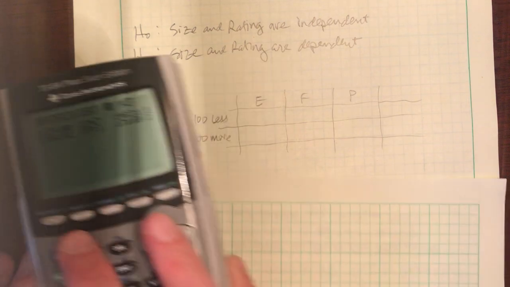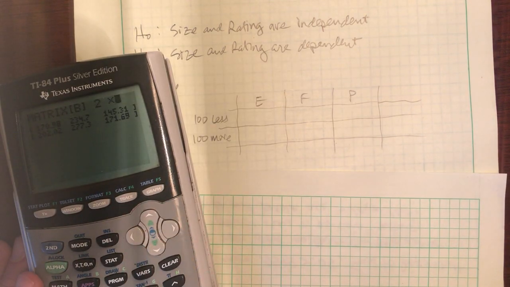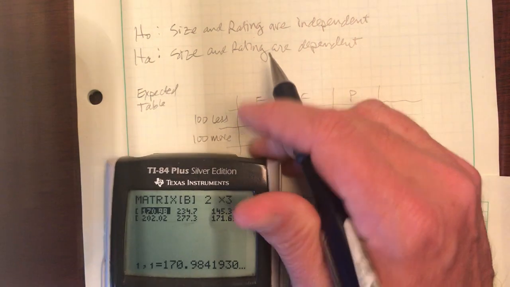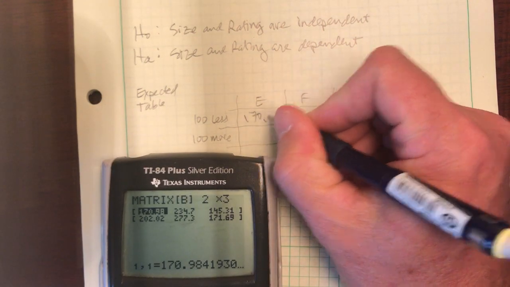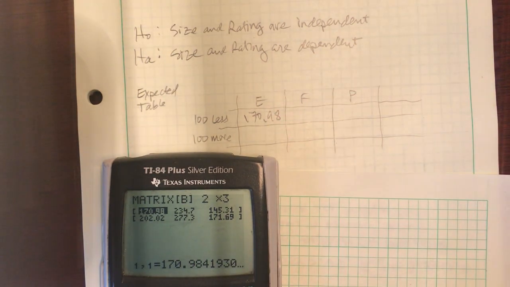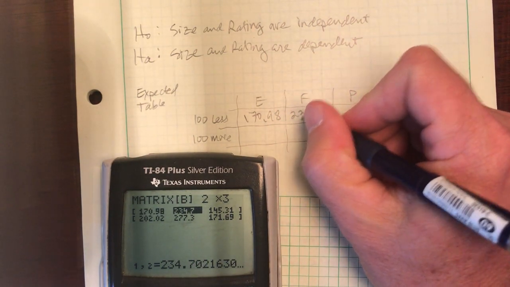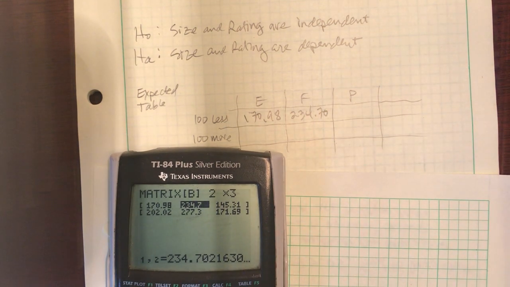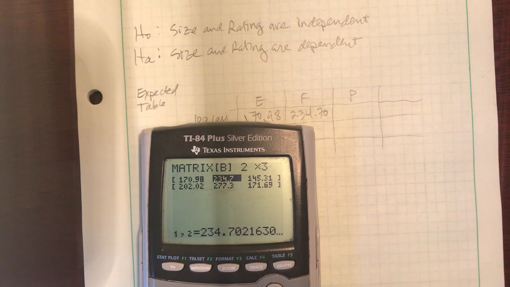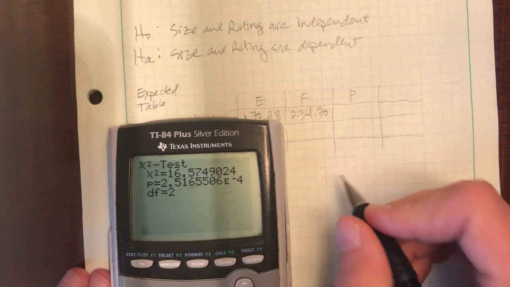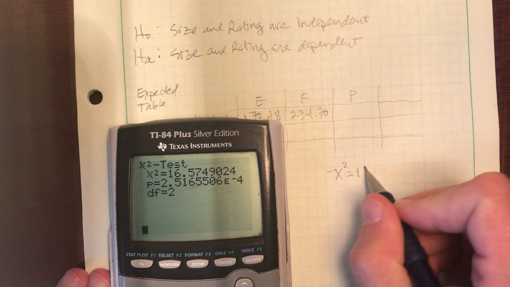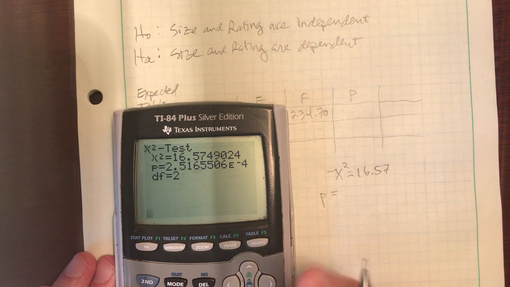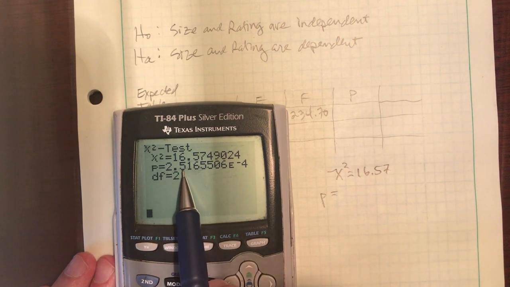You'll be asked to fill in maybe to 2 decimal places, so if I were to do that, for instance, here's the first one my calculator is telling me is 170.98. Head over to the next, 234.70, and you get the idea. But let's go ahead and make a conclusion on this test. Back to my home screen, my test statistic, chi-square, 16.57.